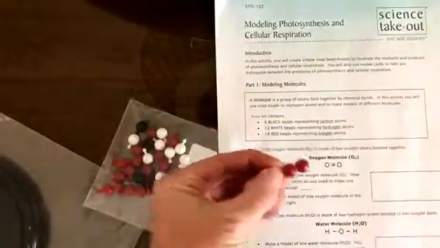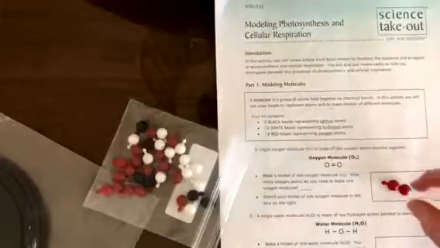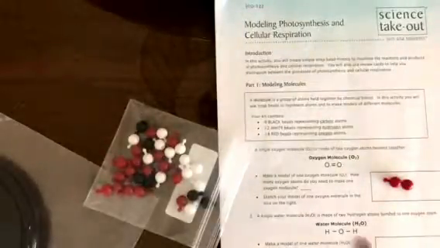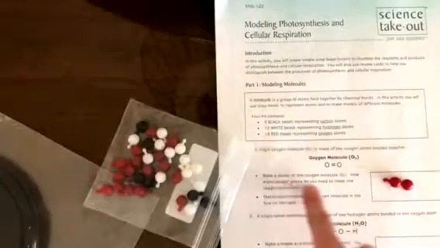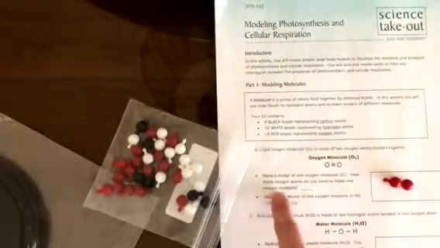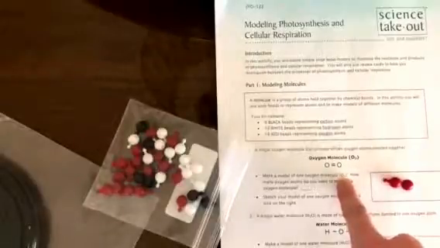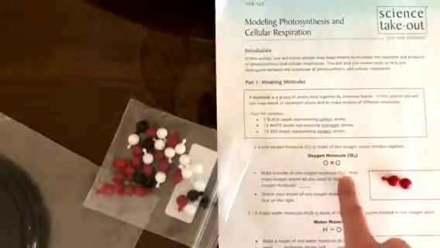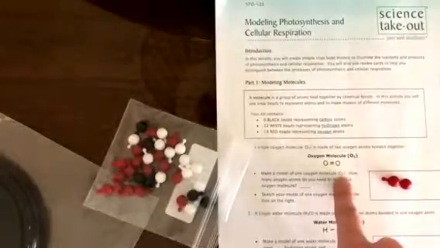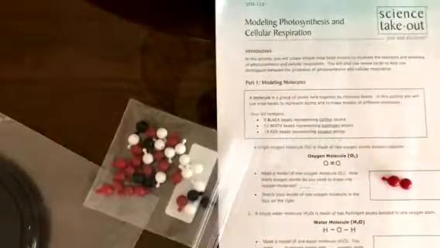Make a model of one oxygen molecule, O2. So oxygen is red. So I'm going to take out 2 of the red beads, and I'm going to model it here by putting them together. And that is going to be my model of my oxygen. And so it says, how many oxygen atoms do you need to make one oxygen molecule? Well, it's O2. So that subscript means that there's 2 oxygens together, so you need 2.